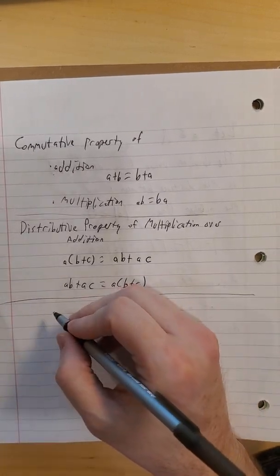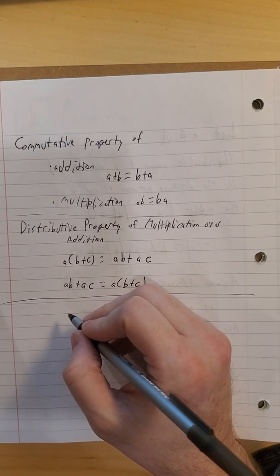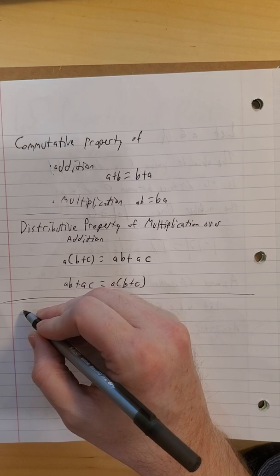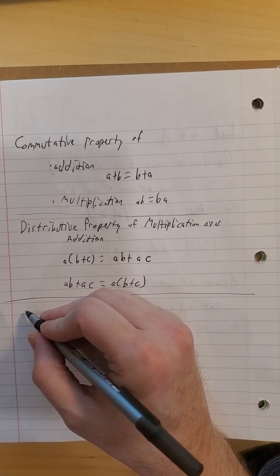So I'm going to have you try to identify the property used. And I'll put a handful of them up here.